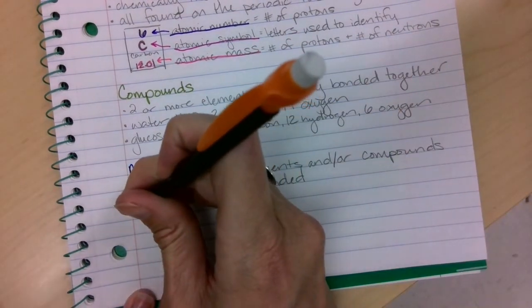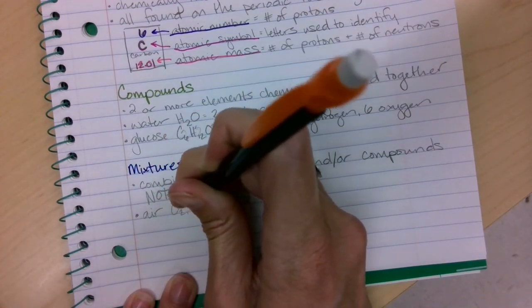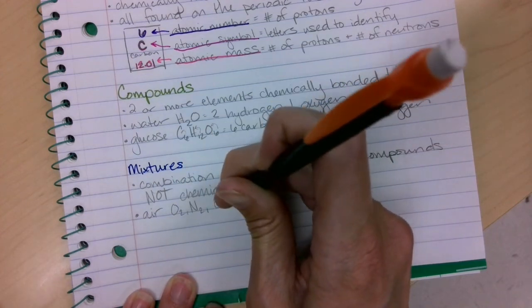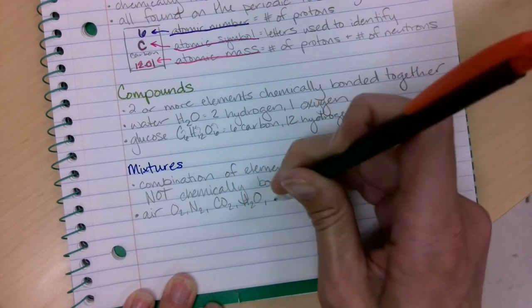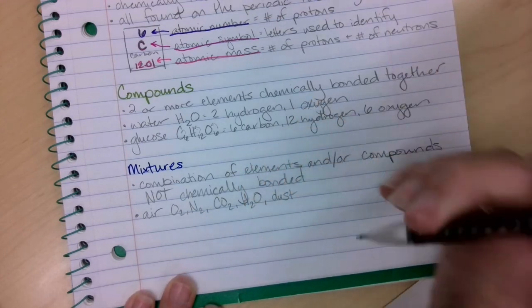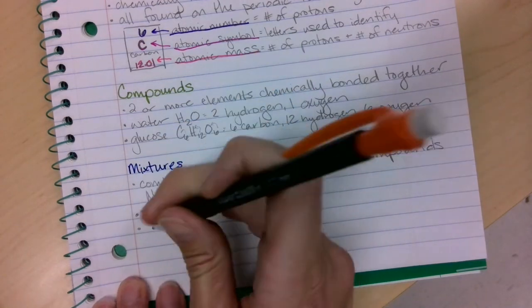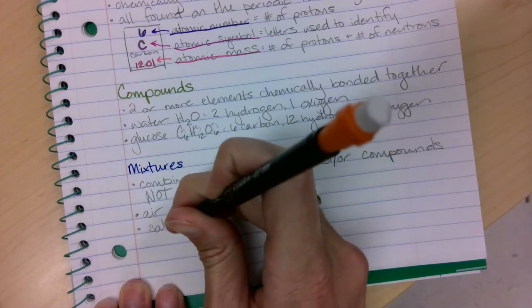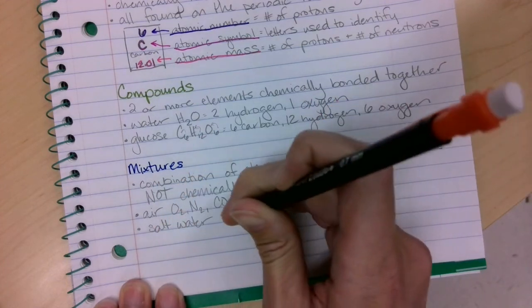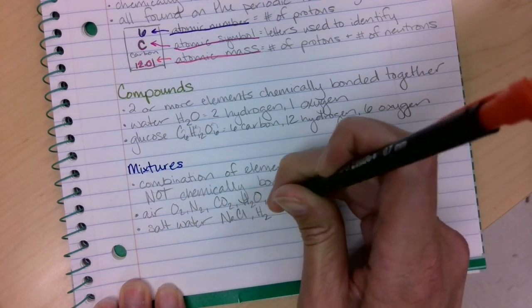The air that you breathe is a mixture. It's a mixture of oxygen and nitrogen, carbon dioxide, probably some water vapor, probably some dust, probably some dead skin cells from inside your mask. Okay, so your air is a mixture. Salt water is another mixture, right? You dissolved sugar in water in that lab. Salt water is the same. It's NaCl and it's H2O.